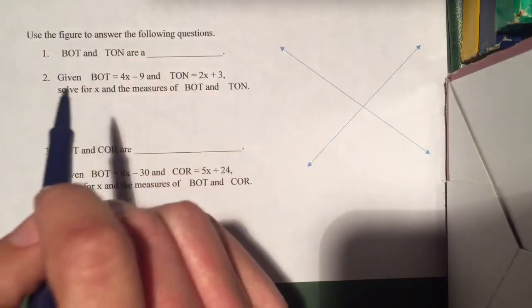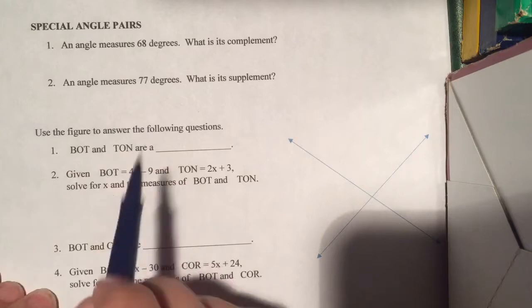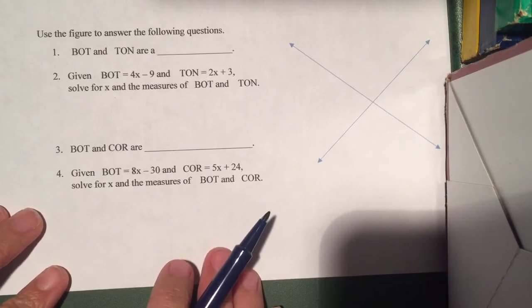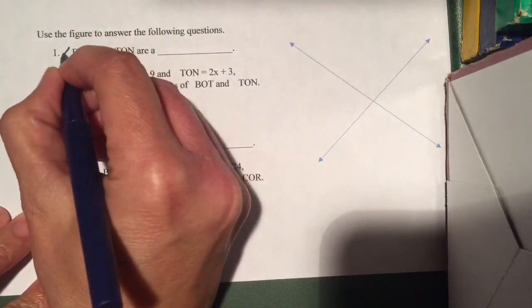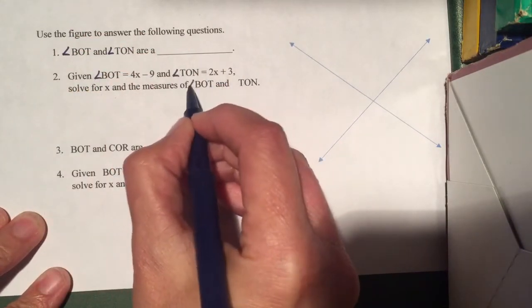We've already done 1 and 2, so we're going to do the supplementary and complementary up here, so we're going to do these. All right, so use the figures to find the answer to the following question. Well, first of all, we need to go and add angle symbols to all of these angles.